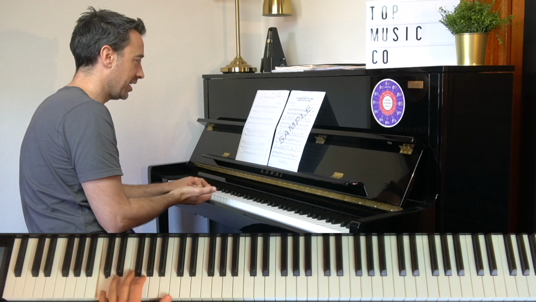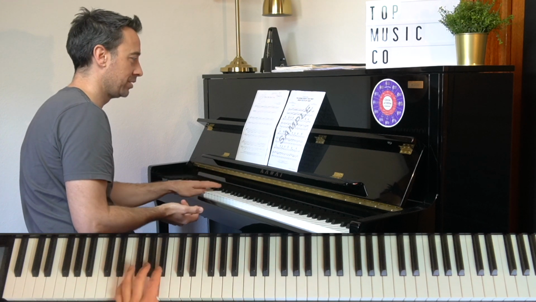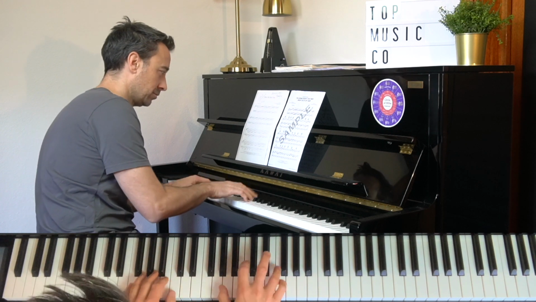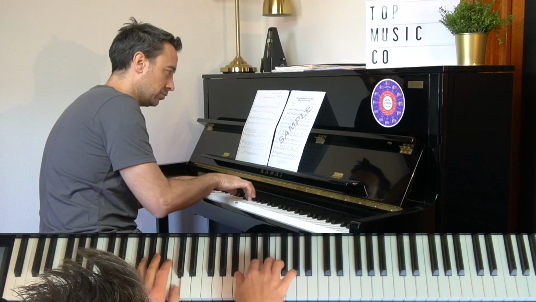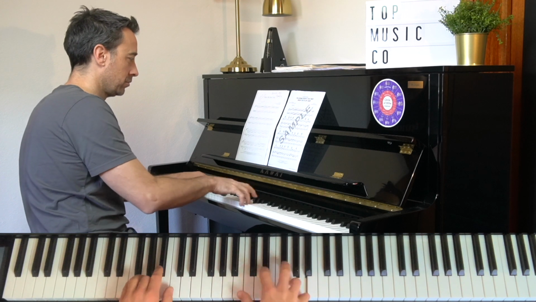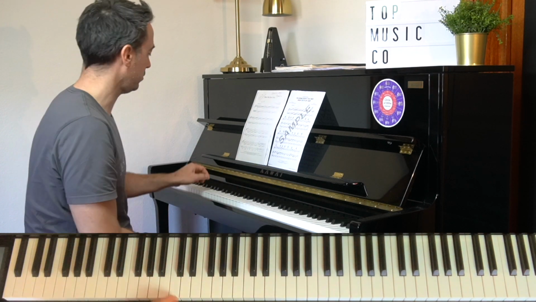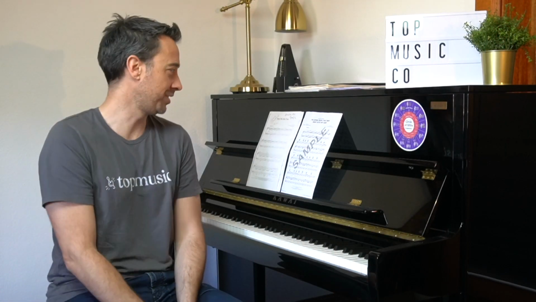And the left hand is in F. And it does that for, well, some of the song, most of the song.